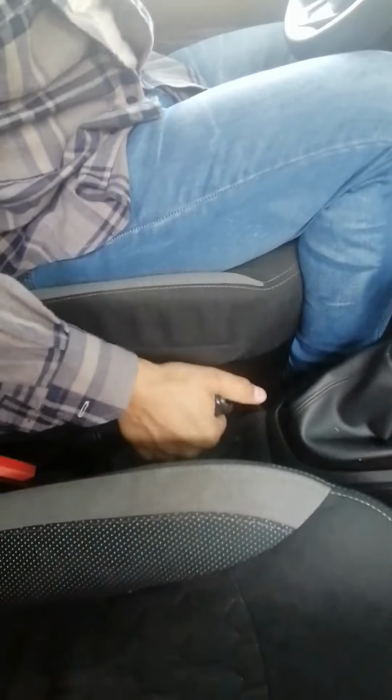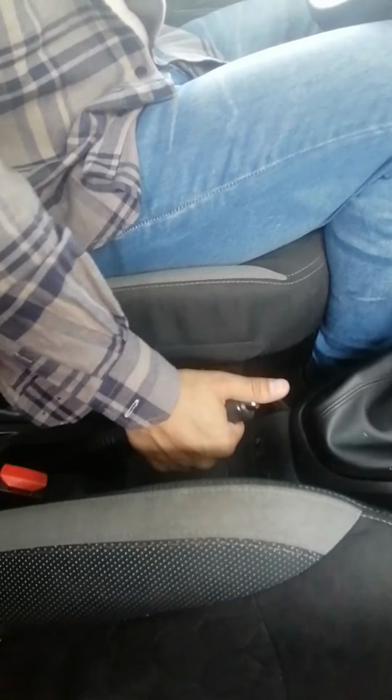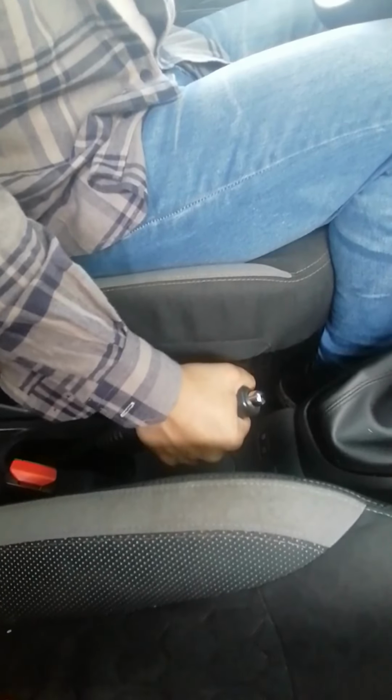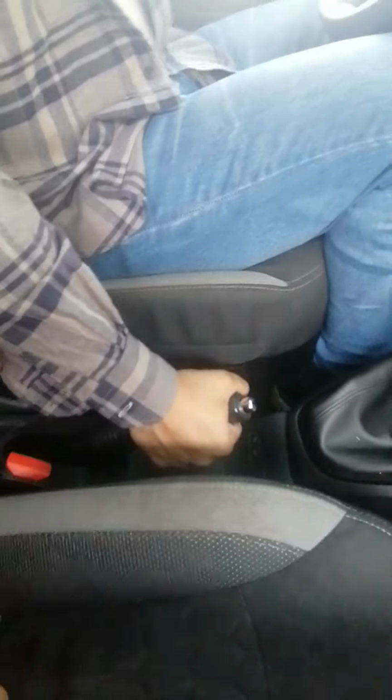Here we have the hand brake. This one is an emergency brake, or the strongest way in which you can park your car. It's mostly used whenever you are going to fully stop and park, or whenever you are in an inclined position, in order to lock the rear wheels.